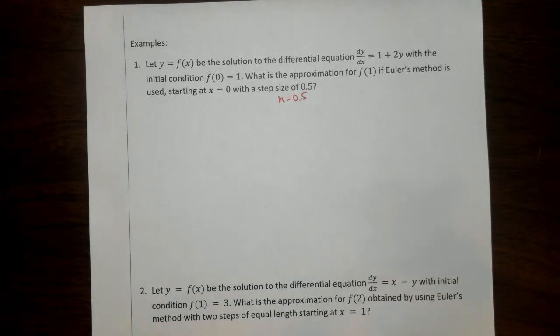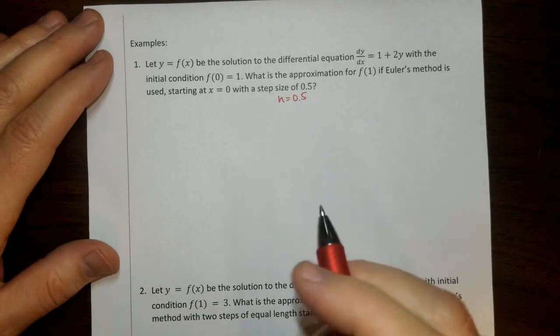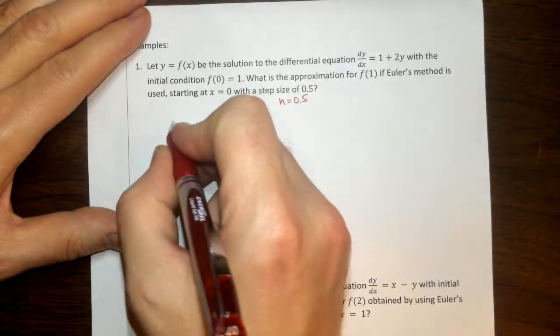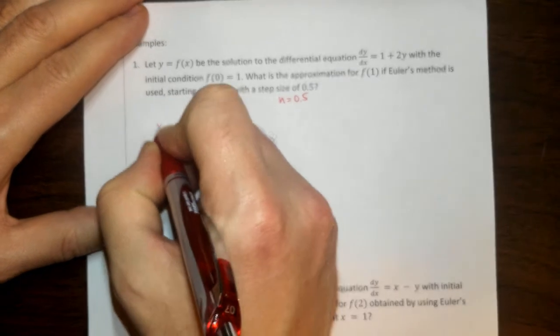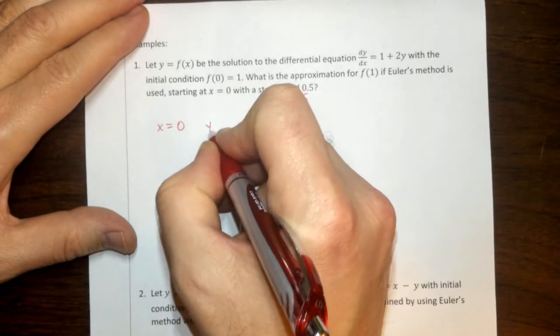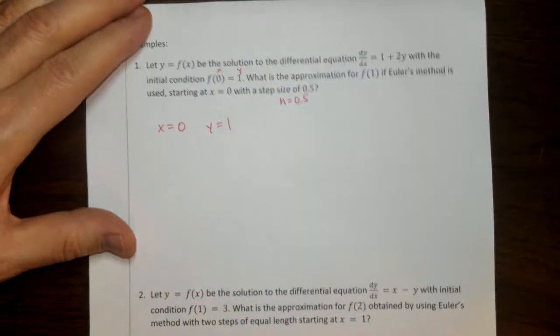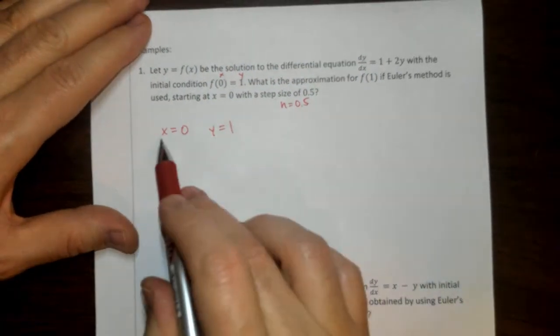And then we just want to kind of set ourselves up. So what I like to do to organize my information, I like to start with my x value, right? If I have an x value of 0, I have a y value of 1. I got that right here, right? This is my x value, this is my y value from my initial starting point. So that's kind of like my x sub 0, y sub 0.